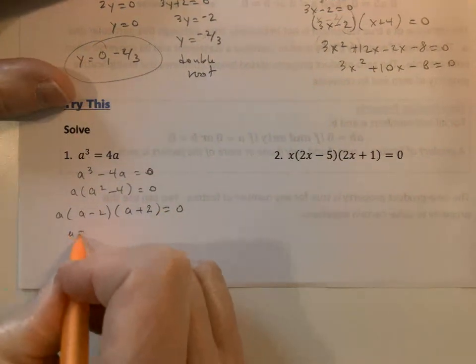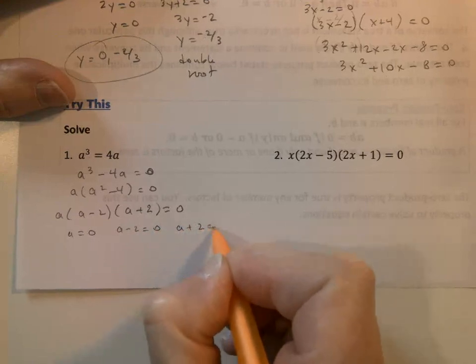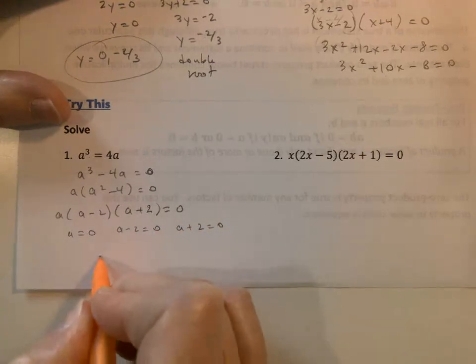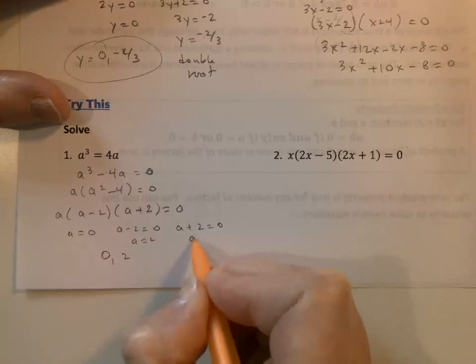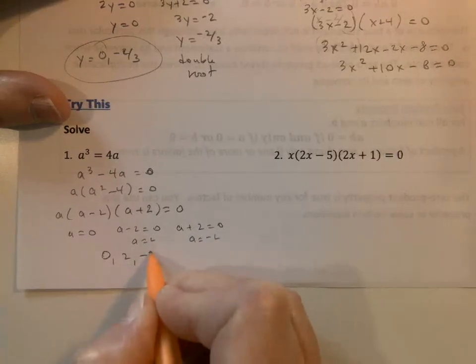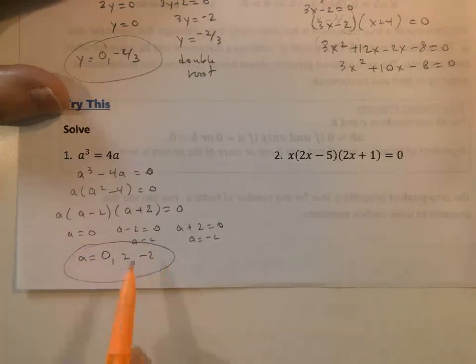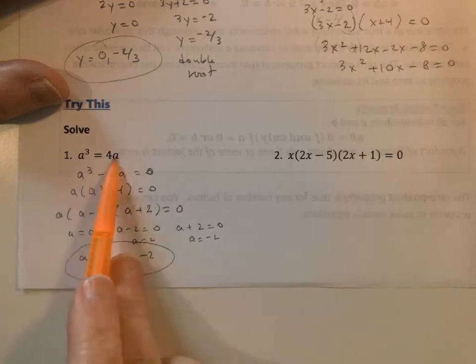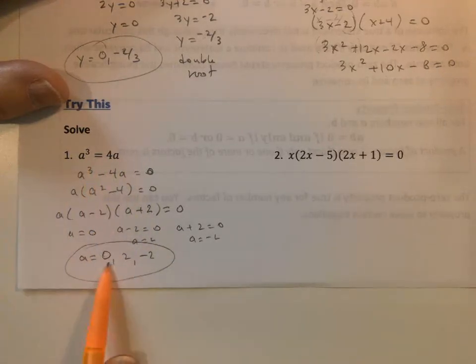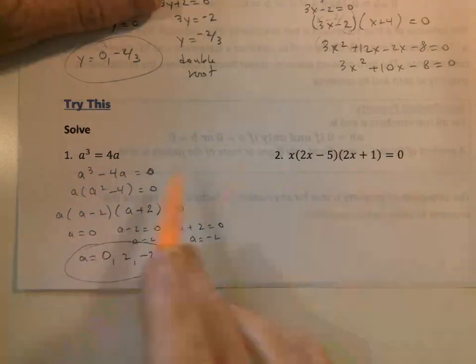Okay, I have a is equal to 0, a minus 2 equals 0, and a plus 2 equals 0. So my solutions are 0, 2, and negative 2. 3 solutions. 0 is a solution. It's a number just like any other. If I divided both of these sides by a, I've lost that 0. I've lost one of my solutions. Okay, so even though it's tempting, you can't do it.